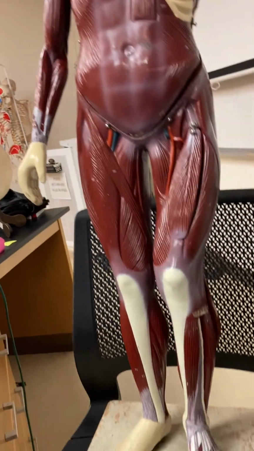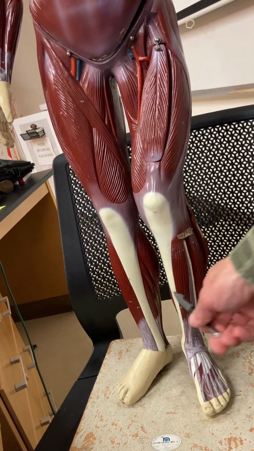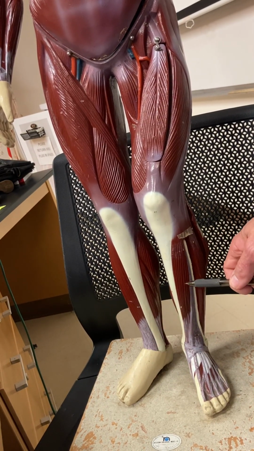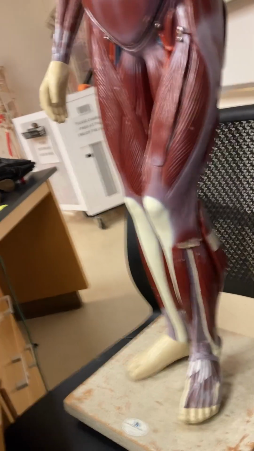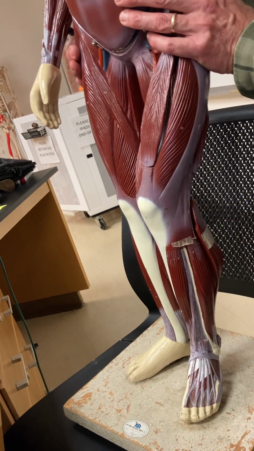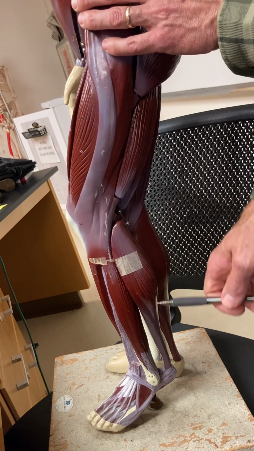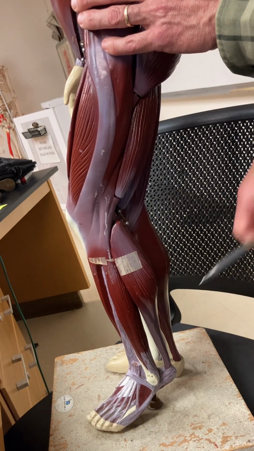Lower leg. Use the tibia as your starting point to start with the tibialis anterior, peroneus longus, gastrocnemius, soleus.